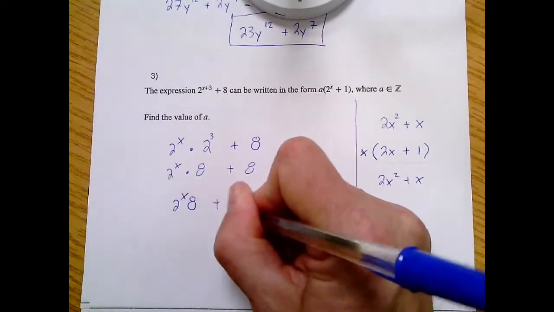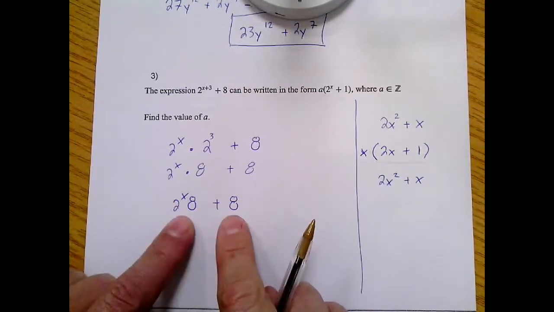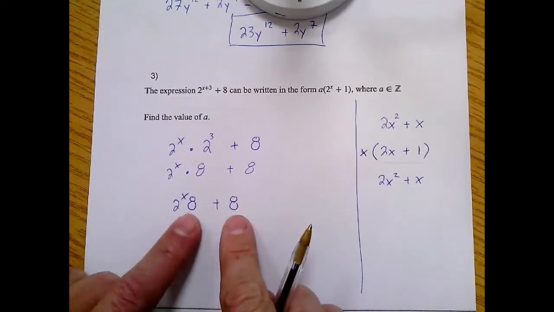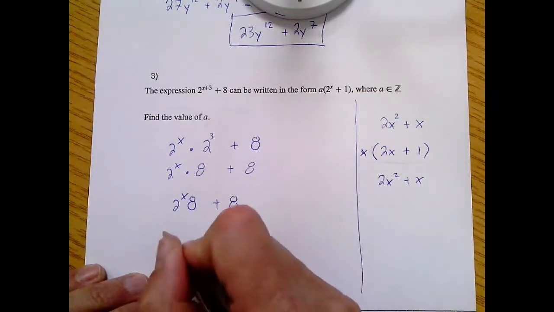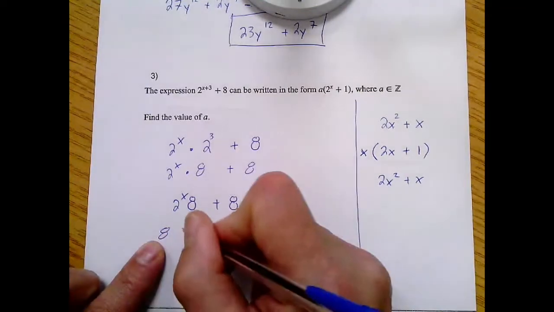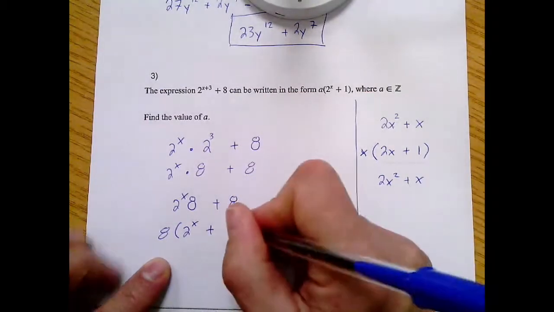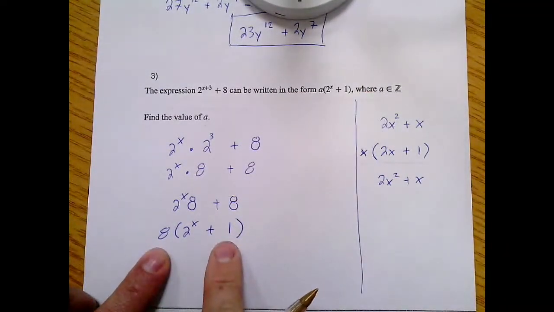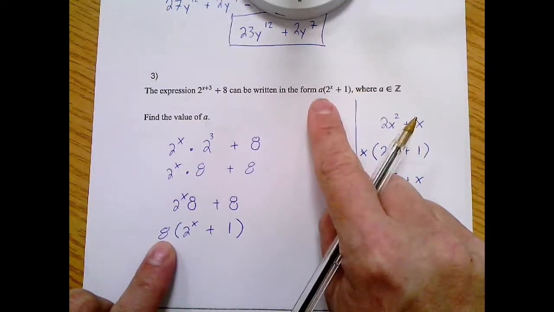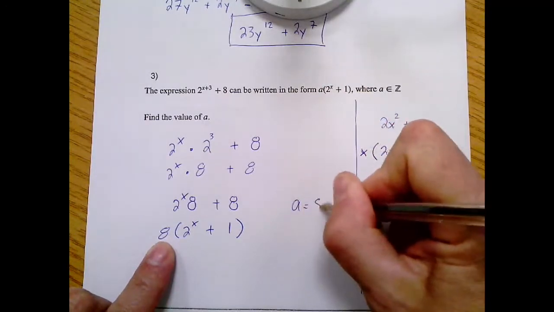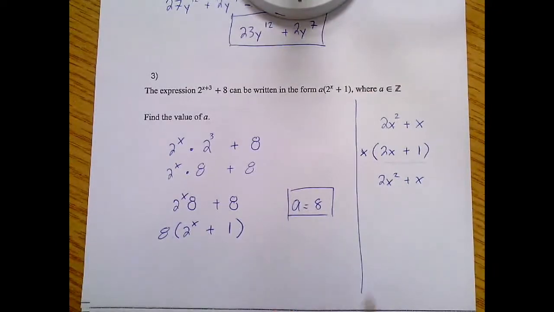Because if we look at this, and I just give you that little talk on factoring, I have two terms, right? What do these two terms have in common? 8. Very good. So I can factor out that 8. So if that 8 factors out, it's going to look like this. The 8 factors out. So I'll have 2 raised to the x power, and 8 divided by 8 is 1. And you can see that this format here now looks just like that, right? And so our a value, boom, is 8. So a is 8. All thanks to factoring. Good job. Let's go to question number 4.